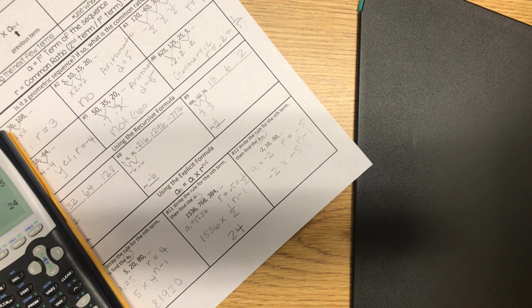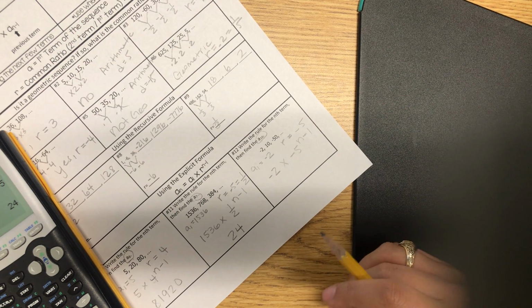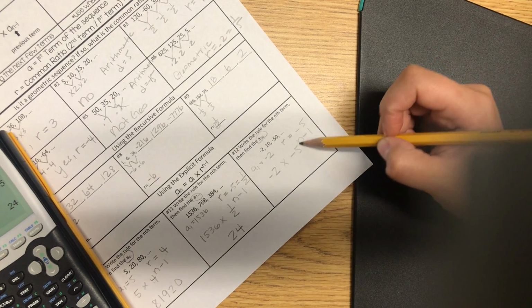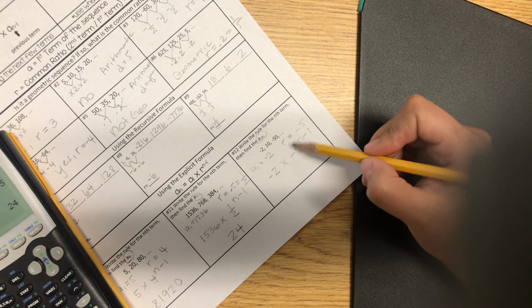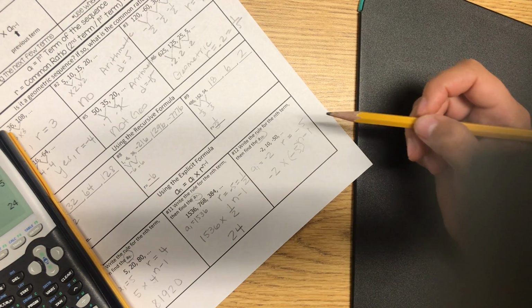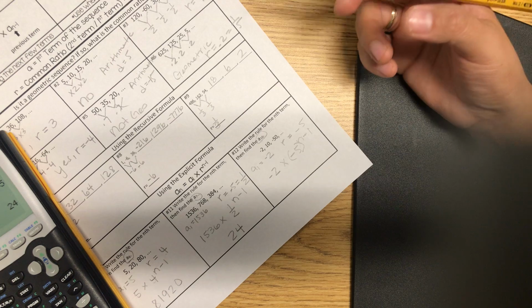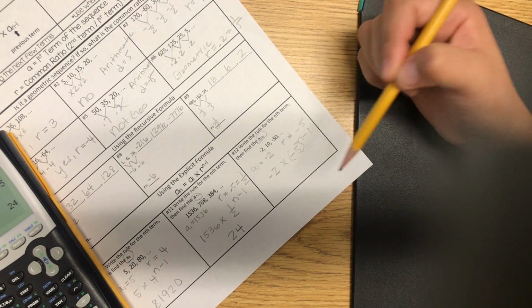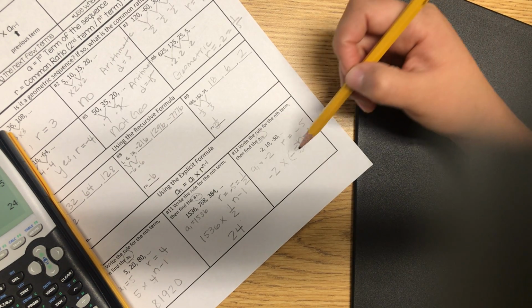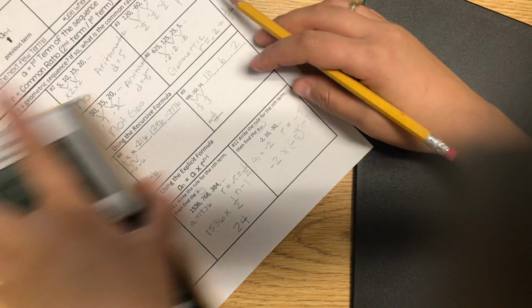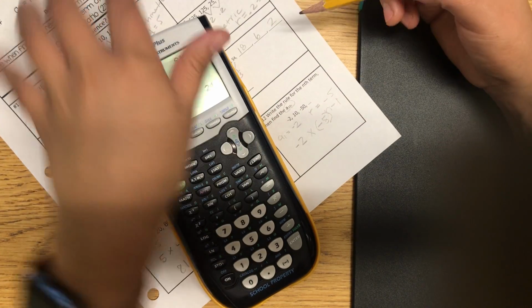Now here's the part you have to be careful with. Since my common ratio is negative, if I want to raise it to a power, I need to put the negative in parentheses. Because if I don't, and this exponent ends up being 2 or 3, I need to tell the calculator that it's negative 5 raised to the power, not just 5 and then tack on the negative. So let me show you, because let's see if we do get a different answer.